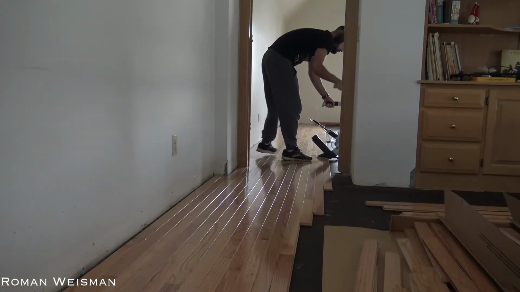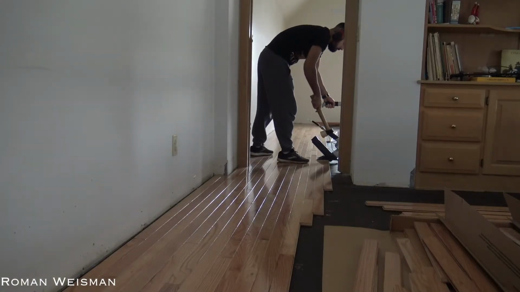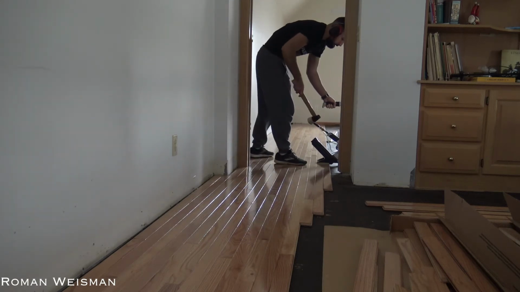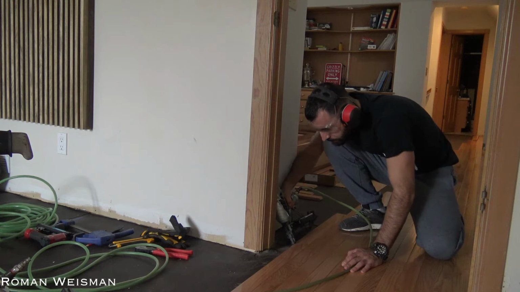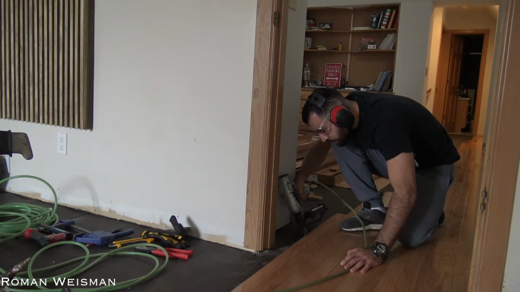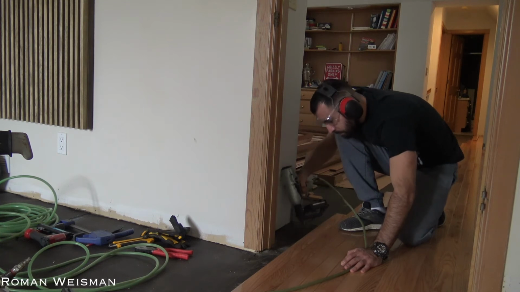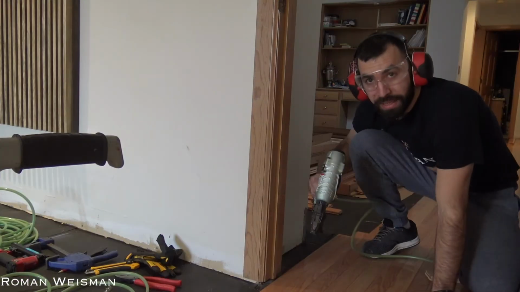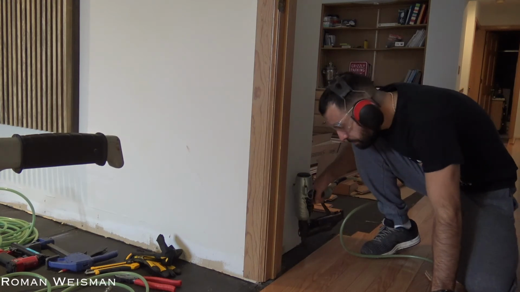I mix the boards by using different pieces from different boxes. Avoiding it will cause parts of the floor to be brighter or darker, which looks bad. And when I can't nail, I face nail.